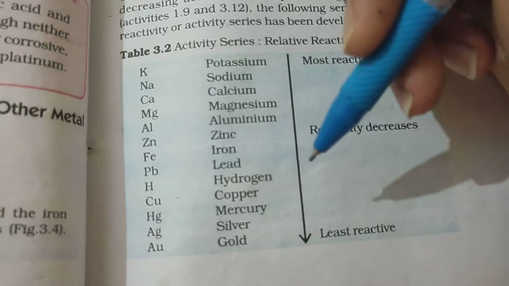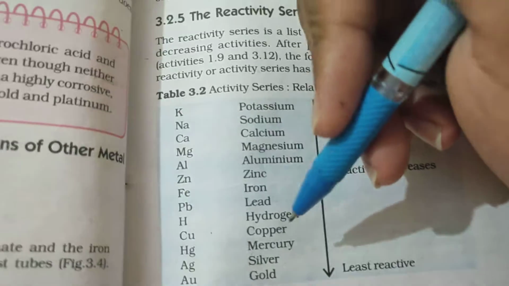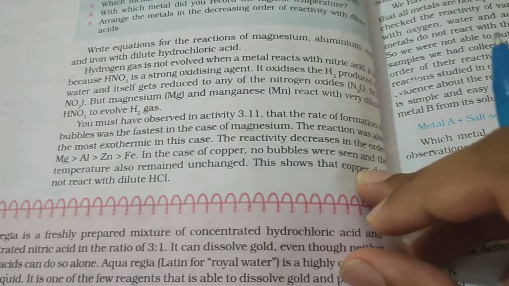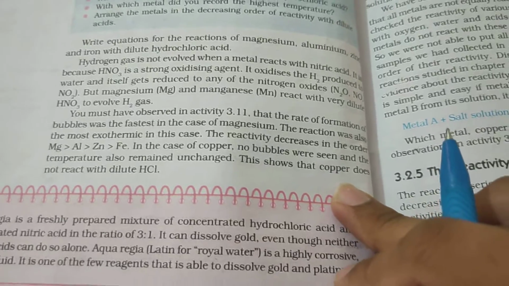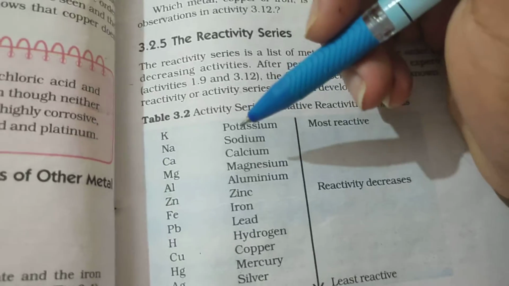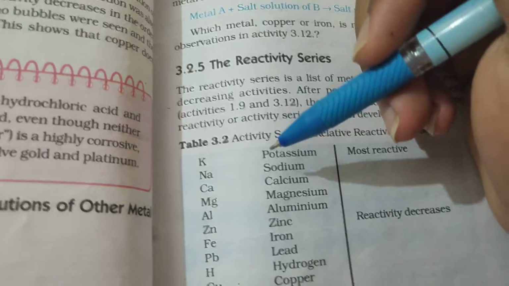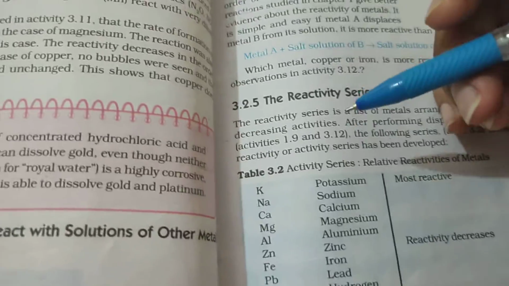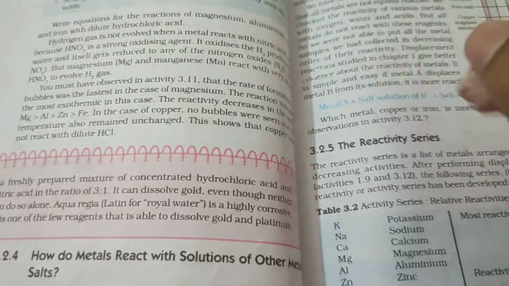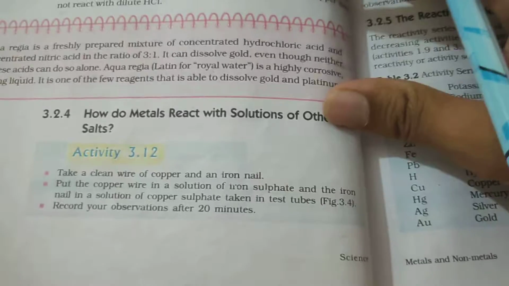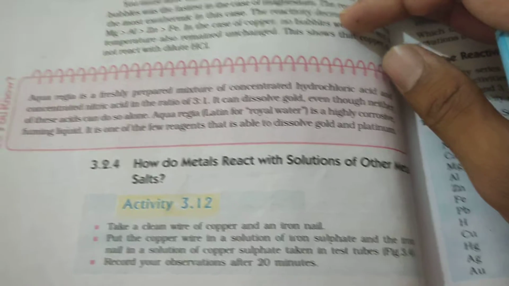So in the case of copper, no bubbles were seen and the temperature also remained unchanged. And why is that? Because copper is not so reactive. This shows that copper does not react with dilute hydrochloric acid. Now obviously if you put potassium with dilute hydrochloric acid, I think it would just give out a kind of bomb, like boom. It would explode most probably, I think so.